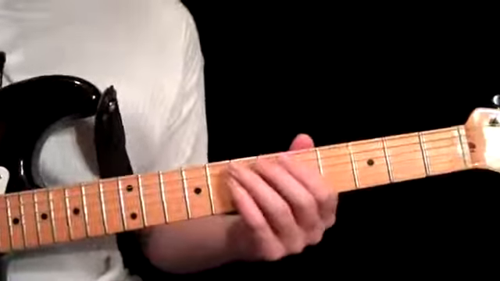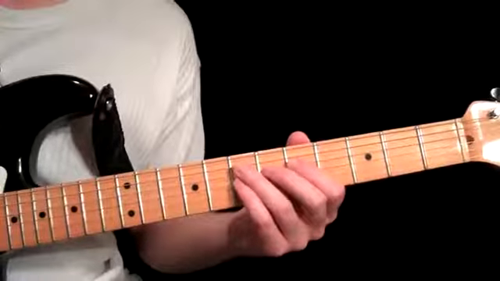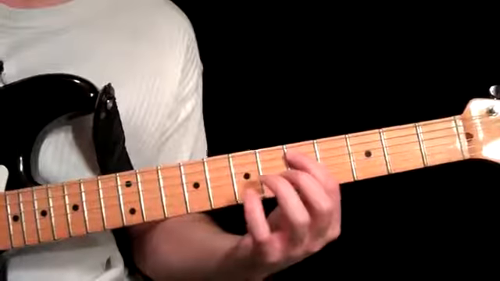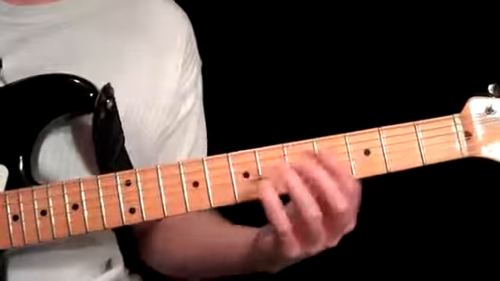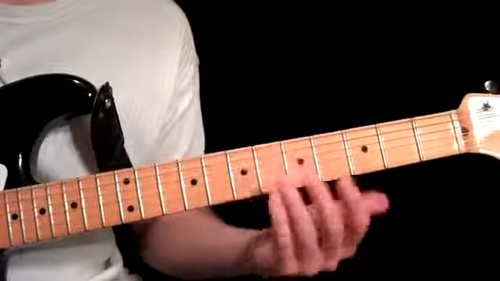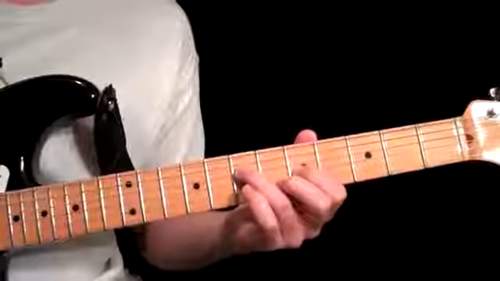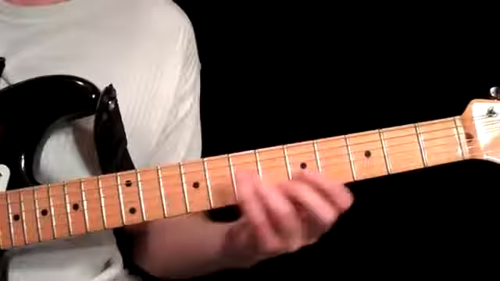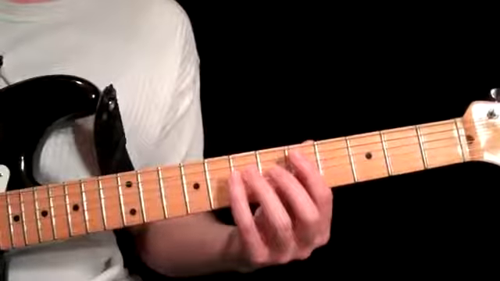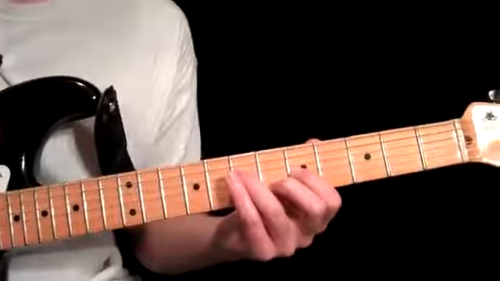You'll find that this will work with every single mode. All you got to do is find its parent key, locate the 4 and 5 chords, keep the root note of whatever key your mode is in, whatever note. If it's a G mode, you put G in the bass. Find the 4 and 5 chords of that mode's parent key and play them over that in just a progression. And it will give you the tonal quality of that mode.